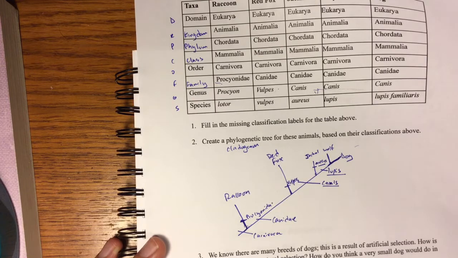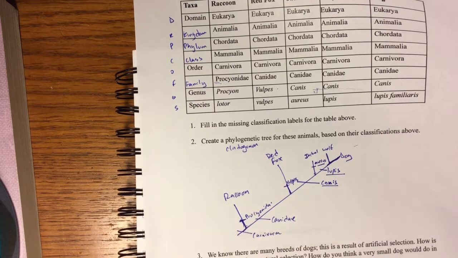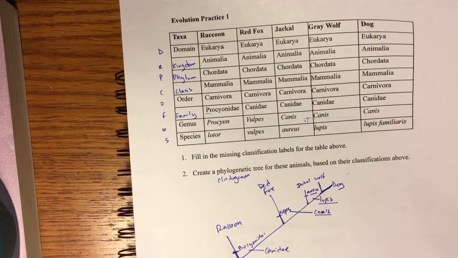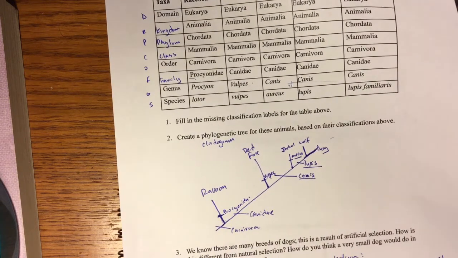Okay, so where would you put this thing? It's closely related to a dog, because you know it can breed with them. It also looks a lot like a raccoon, that's why it's called that, and it has simple pack-like behavior. So you have to know a little bit about these animals to get some information, and on the quiz you'll be given a lot more information for this.